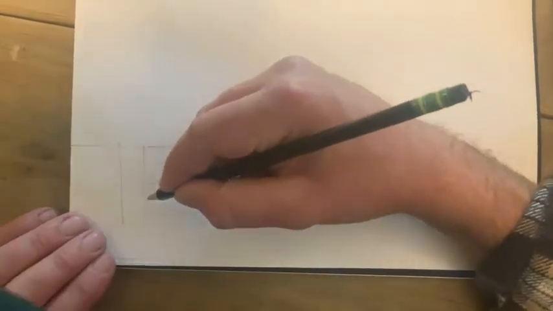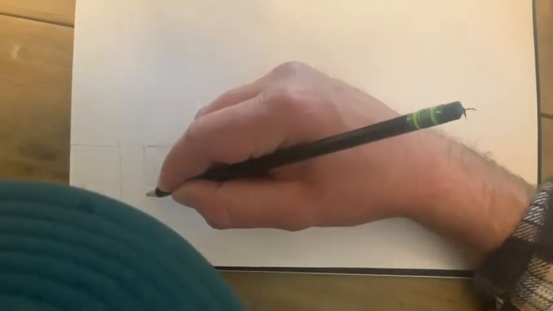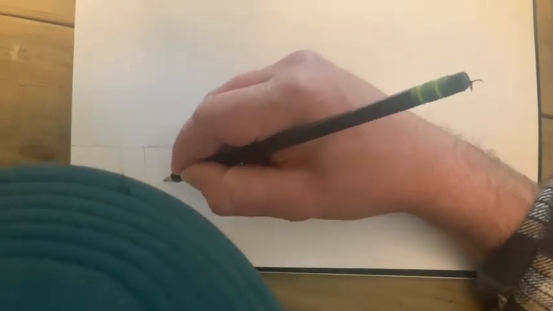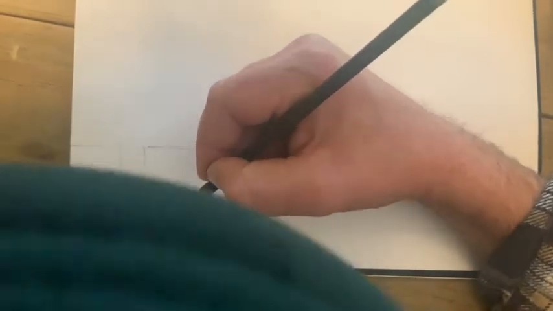Now, here's the angled part. So I'm going to just draw a rectangle at an angle so it meets in the corner of that rectangle and square. All right, I have my R. And I'm going to use this method to write my whole name.